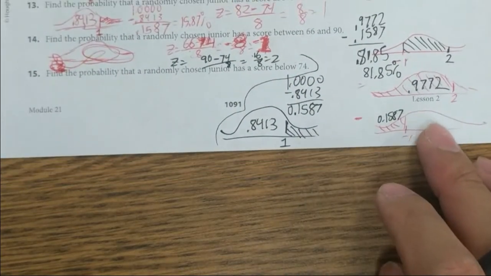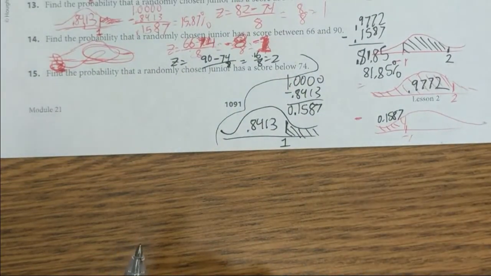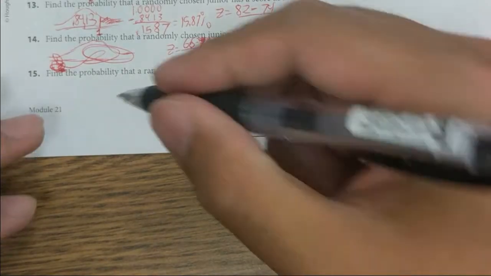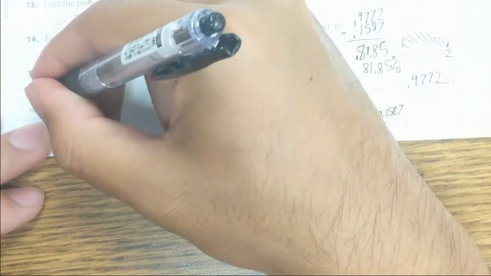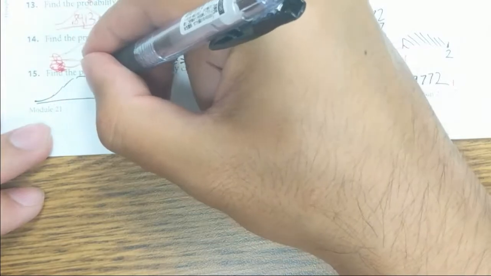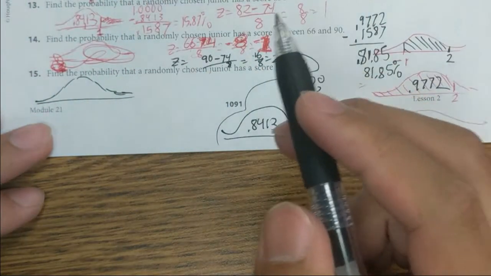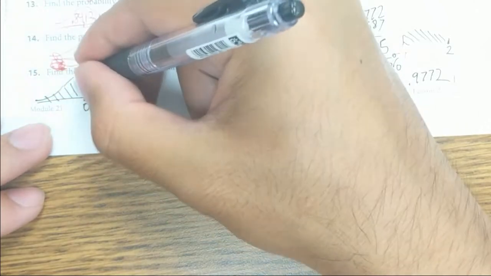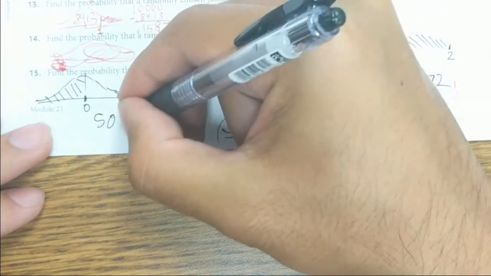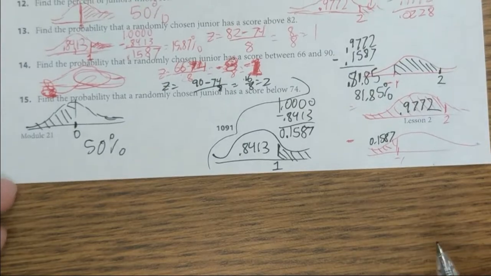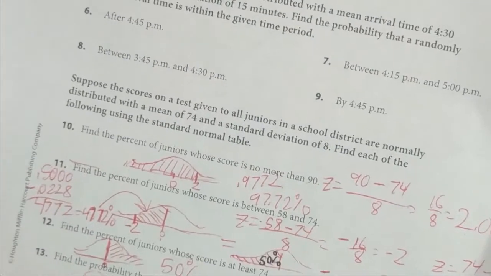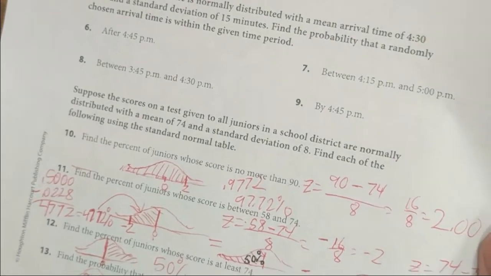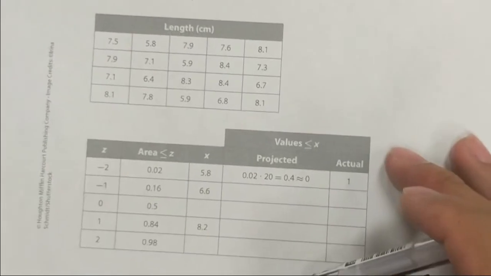And then problem 15, probability a randomly chosen junior has a score below 74. Okay, so 74 is the mean, so below that is simply 50%. So next we have 23 through 25.